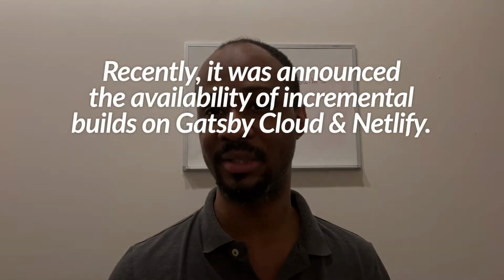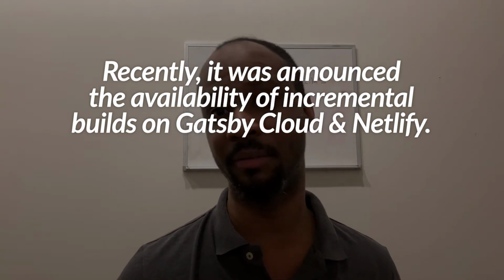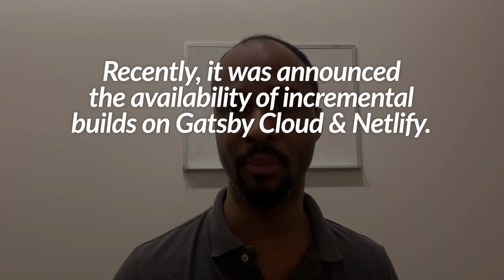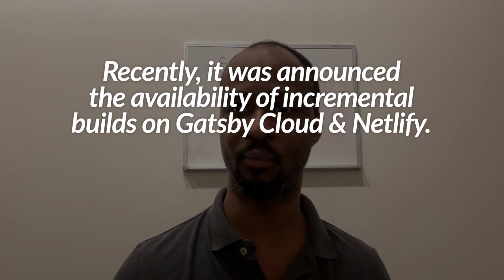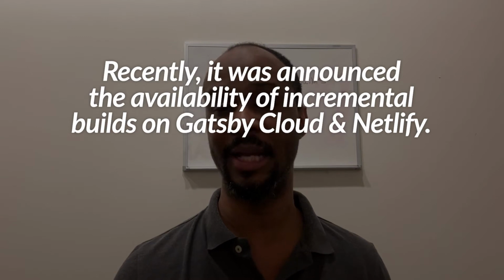So recently, I want to say last month, there was an announcement by Gatsby and Netlify that incremental builds are now available on Gatsby Cloud, and they can be enabled in Netlify. It takes a little work, but it can be done. So this is a pretty big step because, let me tell you what incremental builds are.